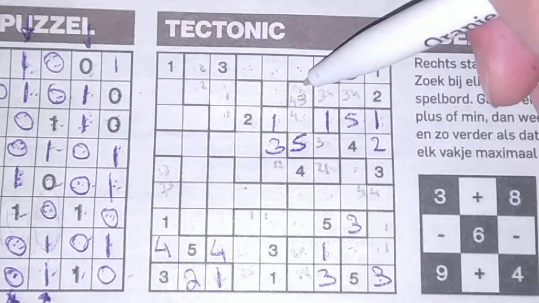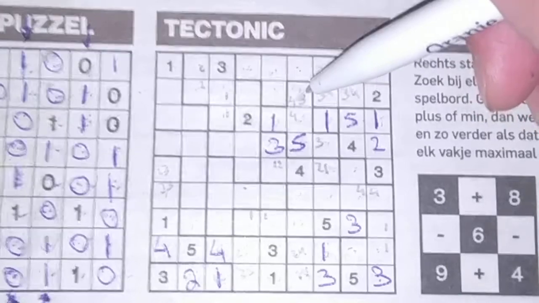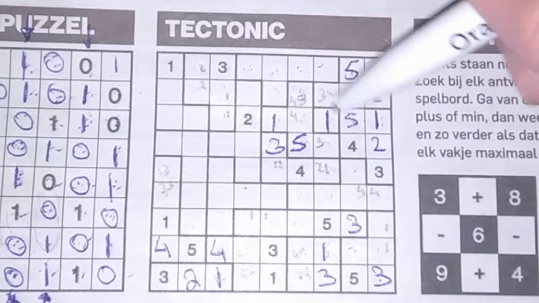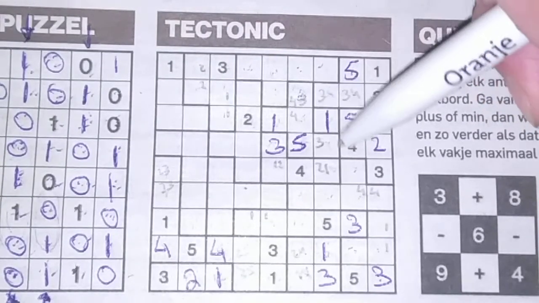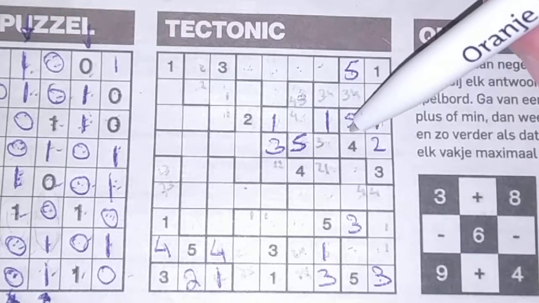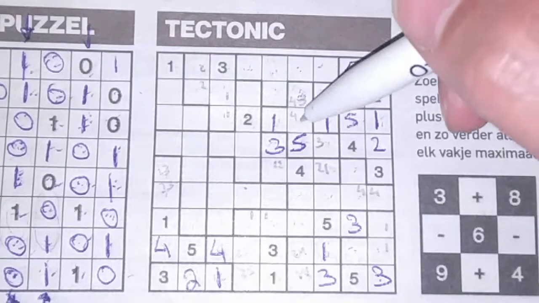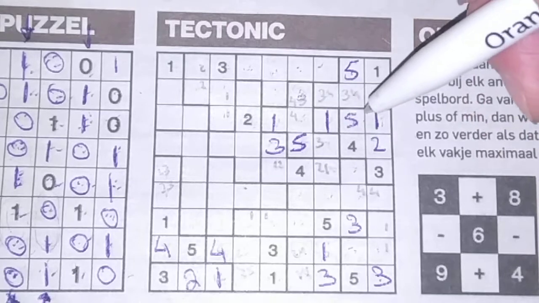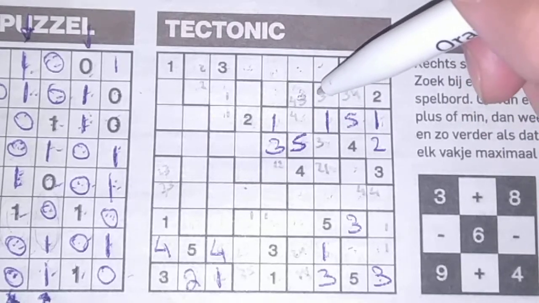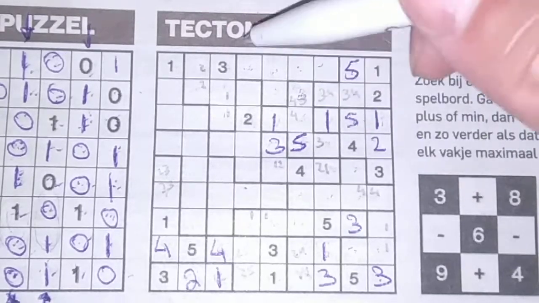But can it be also the 2? That's the question. Yes, the 2 can be everywhere here. So, not too soon with the conclusion.